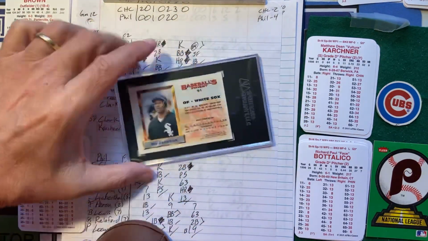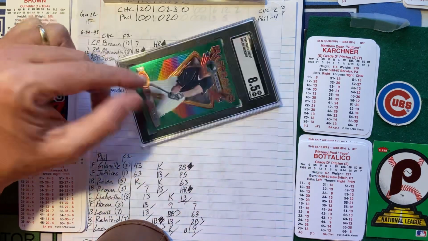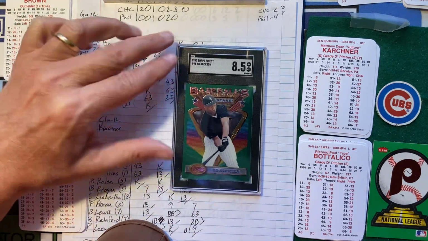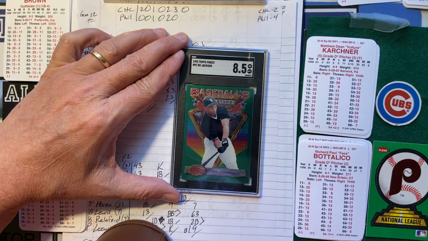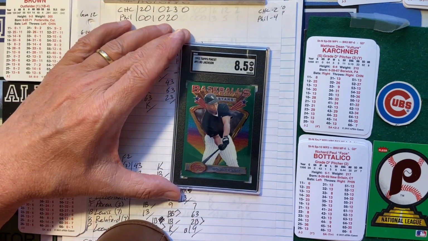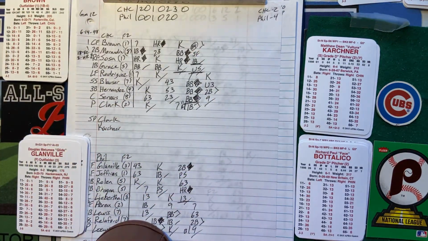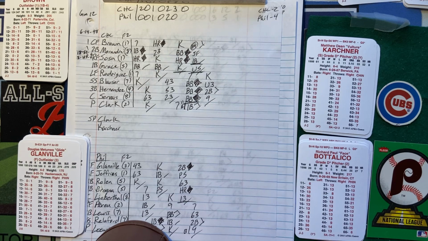And I think 92 was the first year of Finest. Was it 92? I just kind of like that card. I like that year, that Finest. So there's Bo Jackson, little Bo Jackson action. Anytime I see a Bo Jackson card, I kind of pause a little bit and look at it.